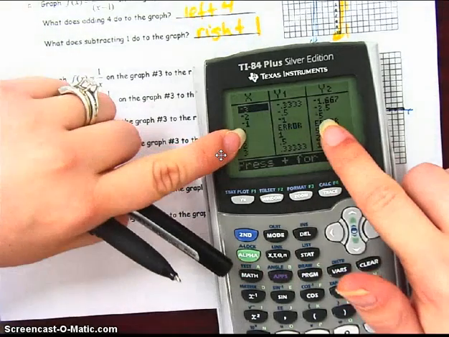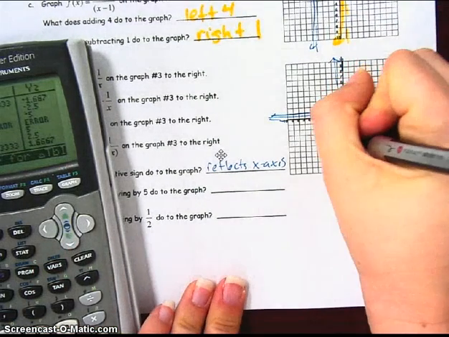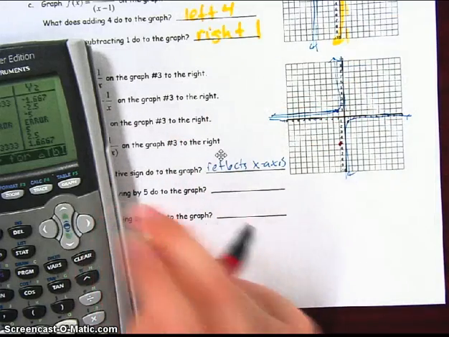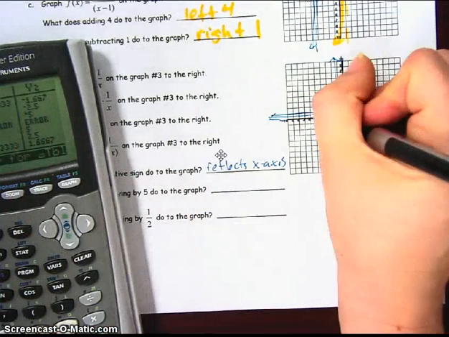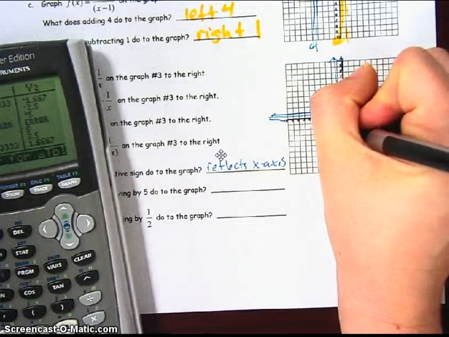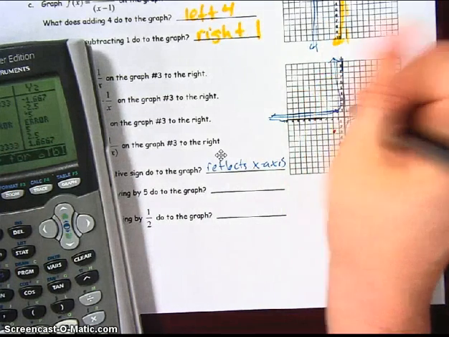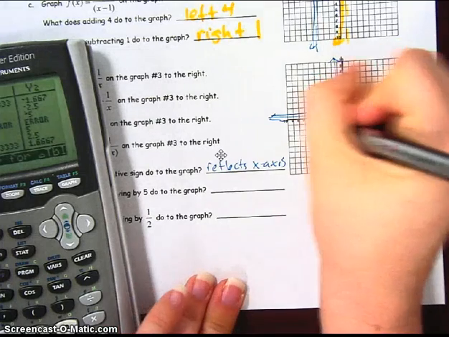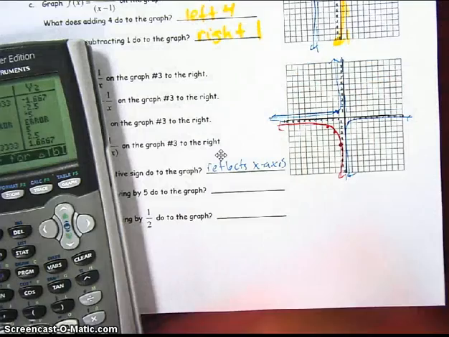So now we have the point -1, -5. -2, -2.5. -3, -1 2/3. Okay, so if you notice, it's been stretched.